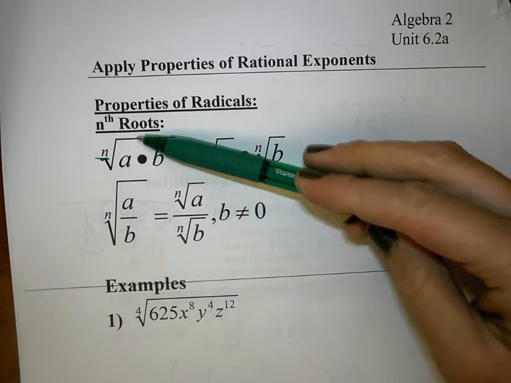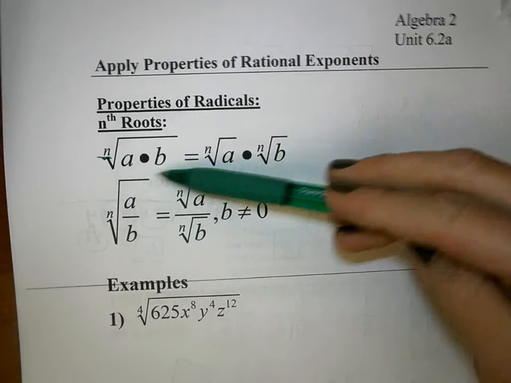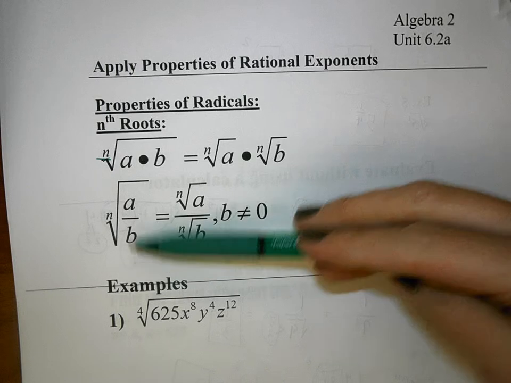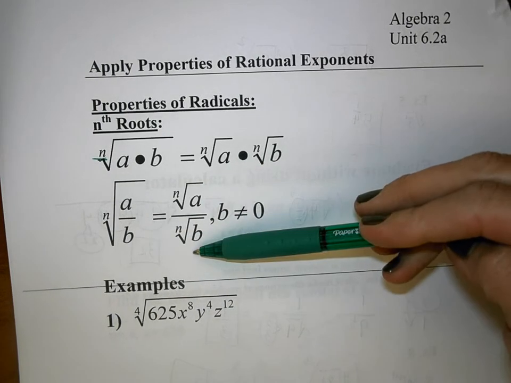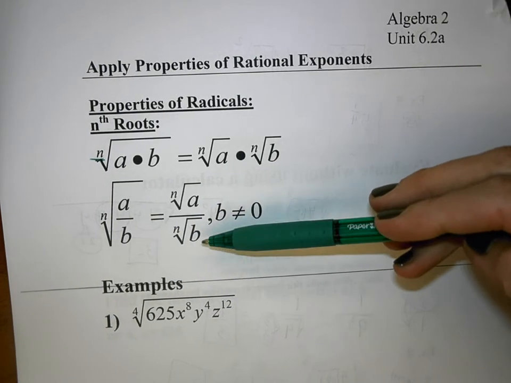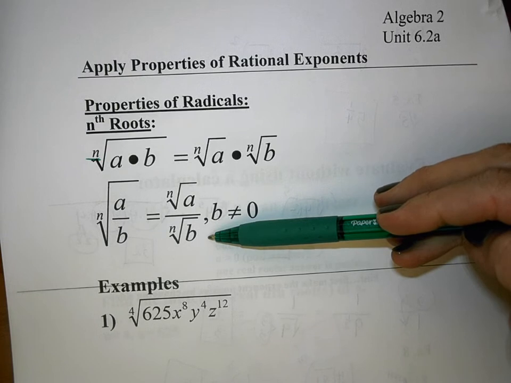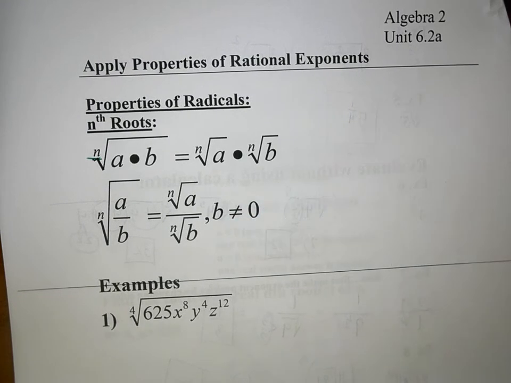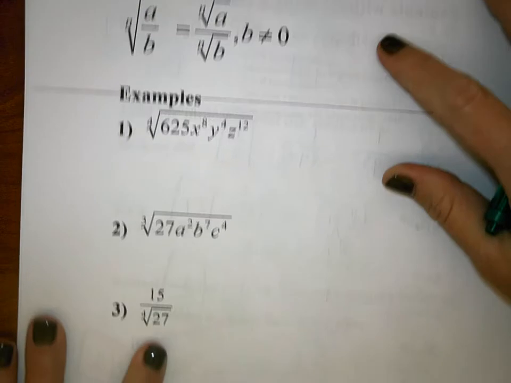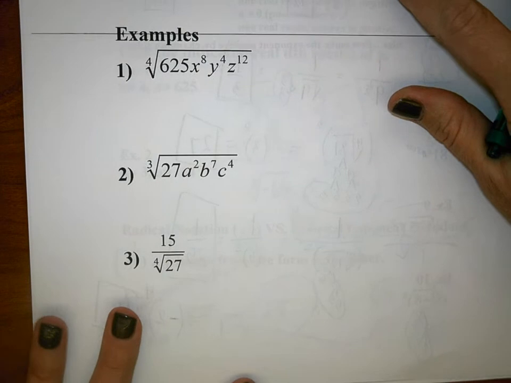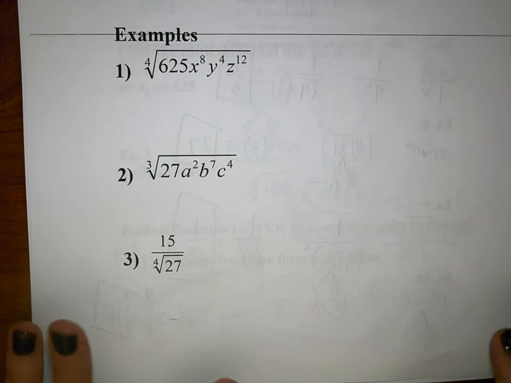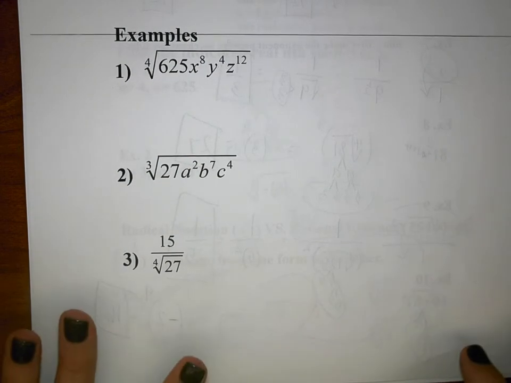Okay? Dividing, we've talked about this before, when you have the root of a fraction, you can end up putting the root over a root. But one thing to remember is that you shouldn't have a root in the denominator. Okay? So, a lot of this should be pretty easy, kind of like last set of notes.